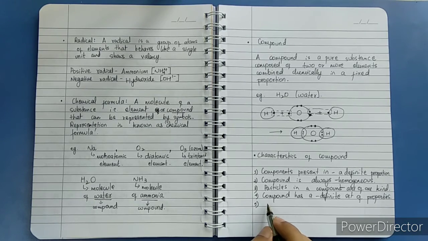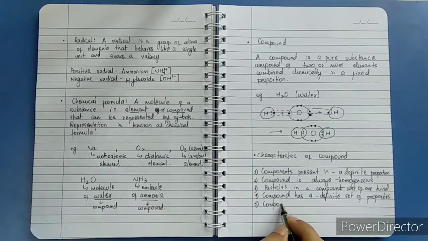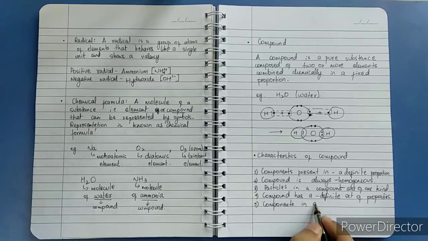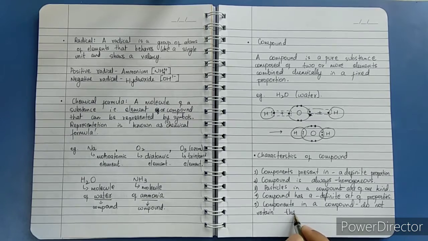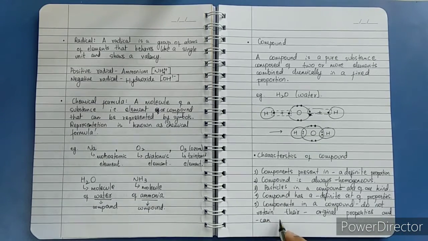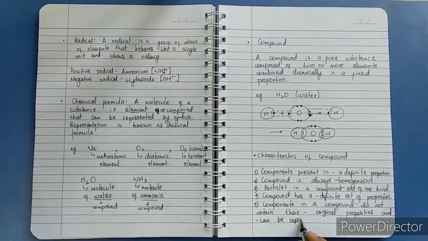And the fifth property is that components in a compound do not retain their original properties and can be separated only by chemical means.